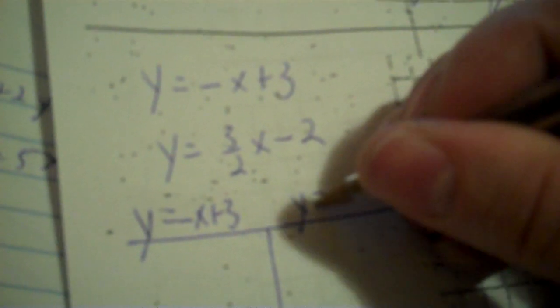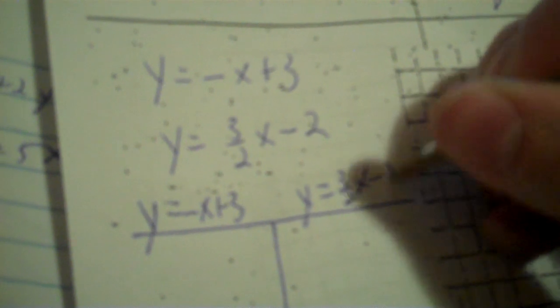We have y equals -x plus 3, y equals 3 over 2x minus 2. On one side of the table, y equals -x plus 3, and on the other, y equals 3 over 2x minus 2. The y is by itself in both of them, so I don't need to go to the scratch paper. We have our m and b.